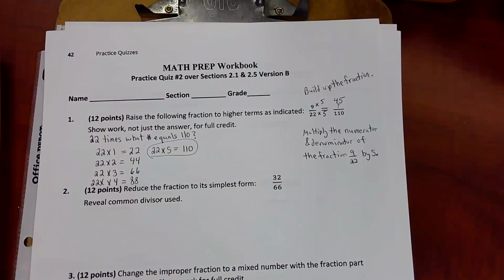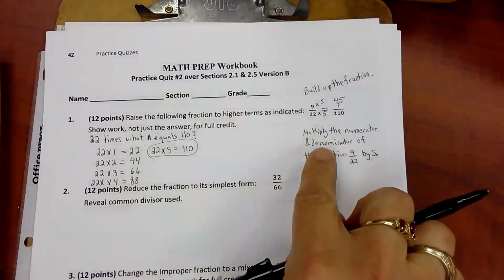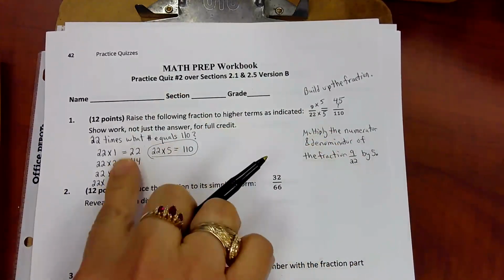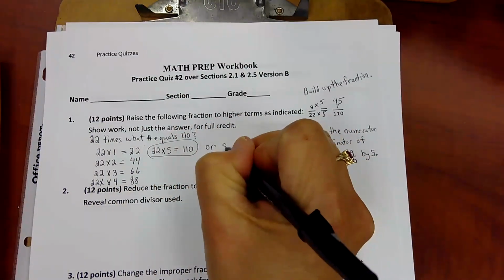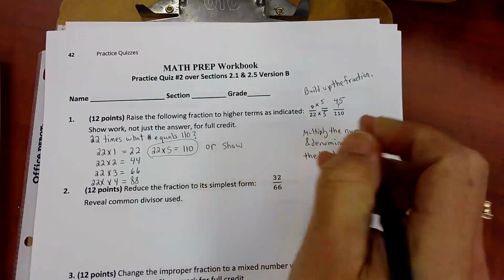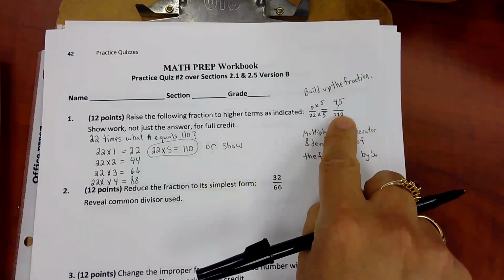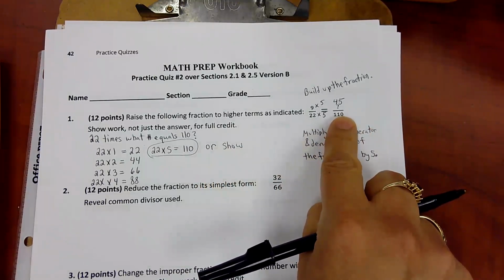I think showing your work on how to get the 5 would work, or here's another idea that I would allow: taking the 110, because in math we undo multiplication with division.